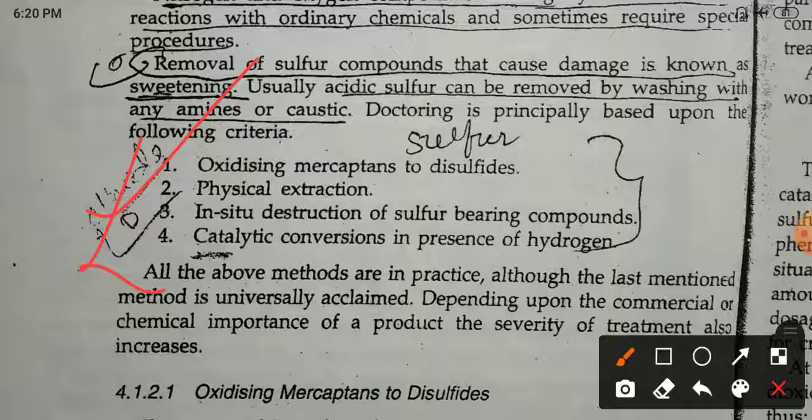All these above methods are: oxidizing mercaptans to disulfides, physical extraction, destruction of sulfur-bearing compounds, and the fourth one, catalytic conversion in the presence of hydrogen. All these methods are in practice, although the last mentioned method is universally accepted. Depending upon the chemical importance of the product, the severity of the treatment also increases. This is the part on the methods for sulfur removal.